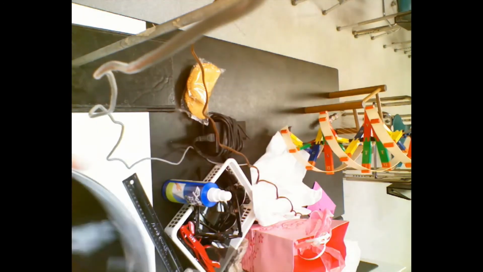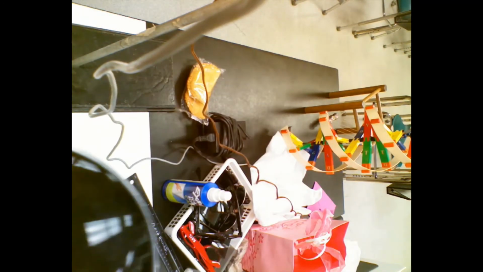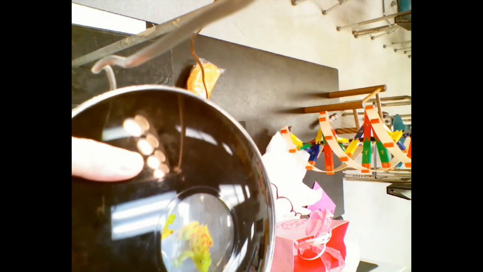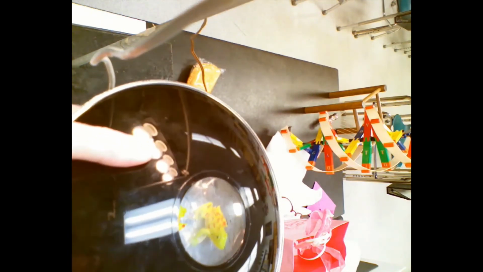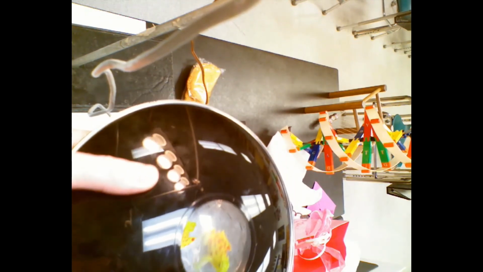So I can show you a virtual image. It's hard to see in the camera, but inside there's the frog, and you see this image that's produced, a hologram. So that's our virtual image.